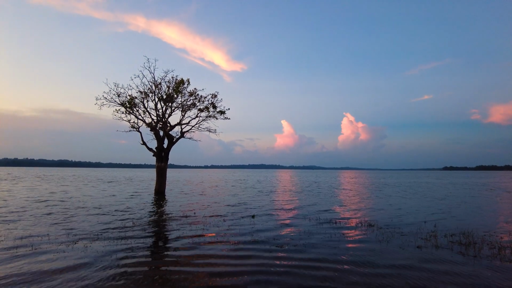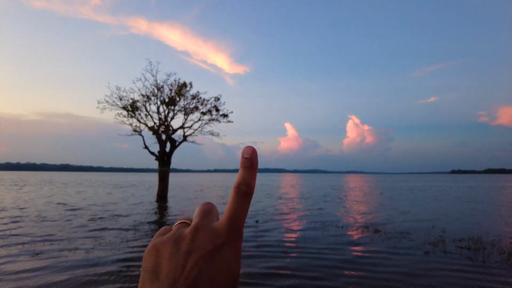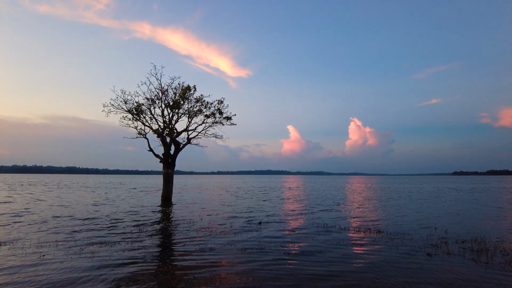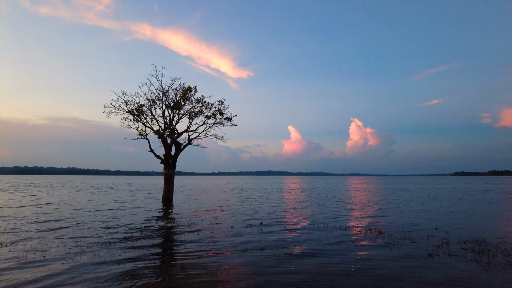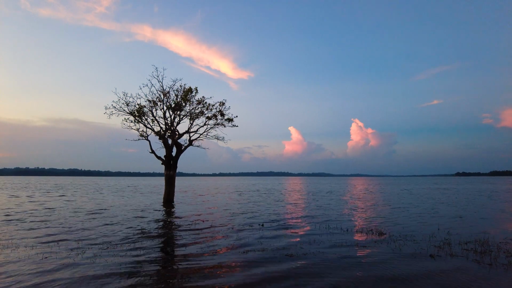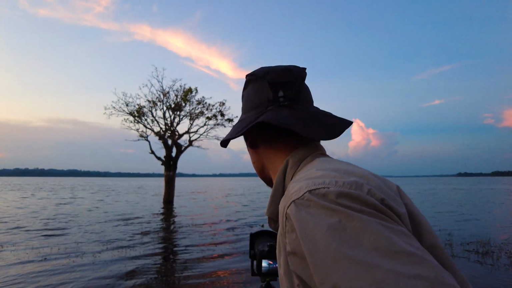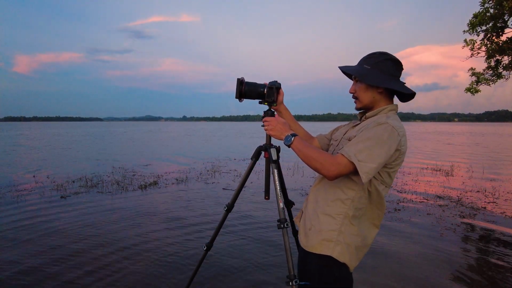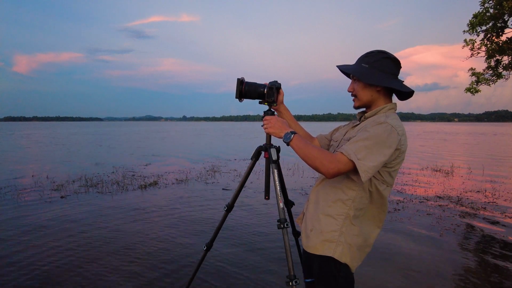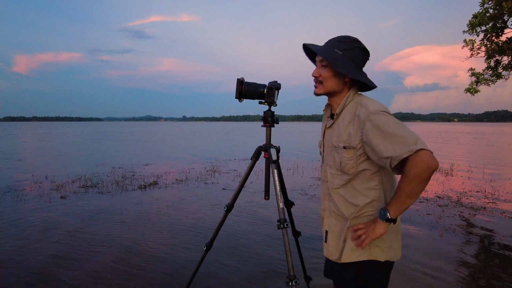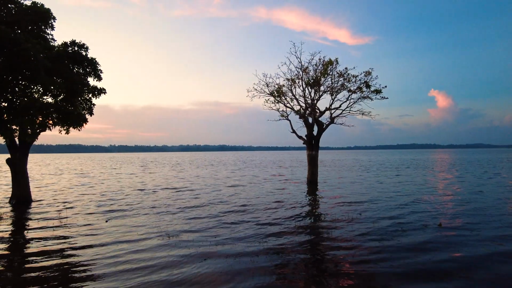So here I'm trying to frame with the rule of thirds. 1, 2, 3. Yes. Would it look beautiful? Yeah, I think so. Let's click. Golden hour is always a frantic shot. You shoot as much as you can. Boom, boom, boom. Beauty. That's a beauty. That's a beauty. Have a look. This is the beauty.